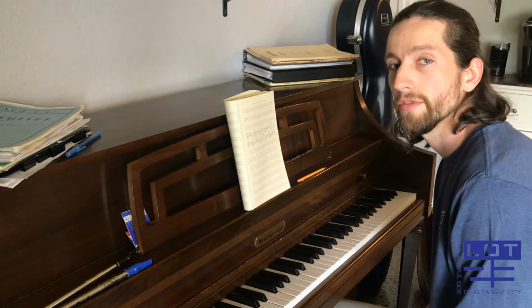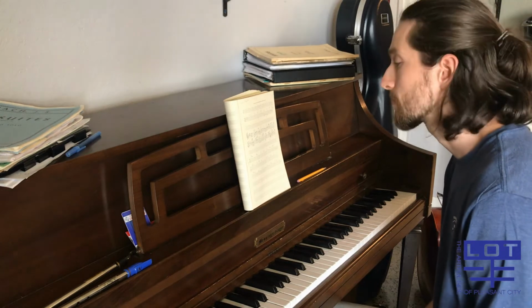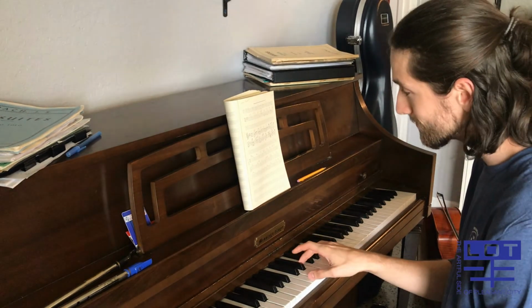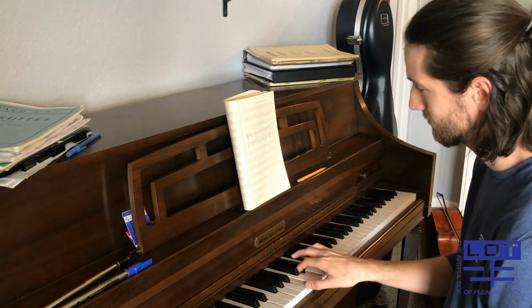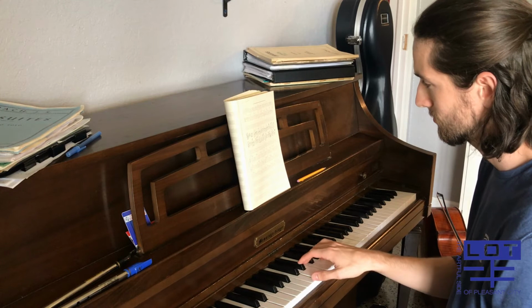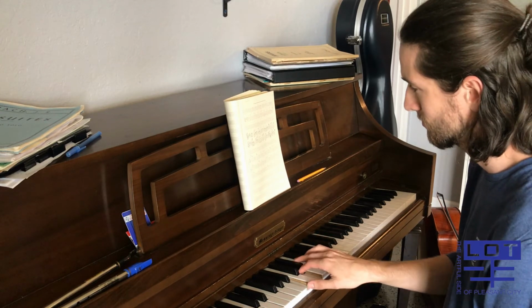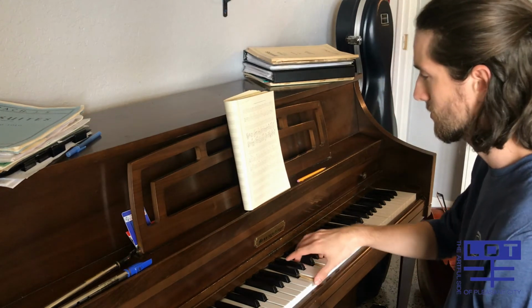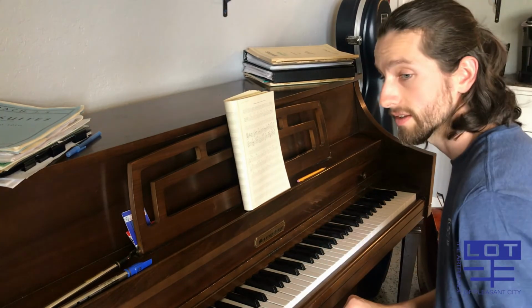This is kind of the feel of the verse, kind of a simple waltz. And then this is what will become the pre-chorus. Then going into the chorus.